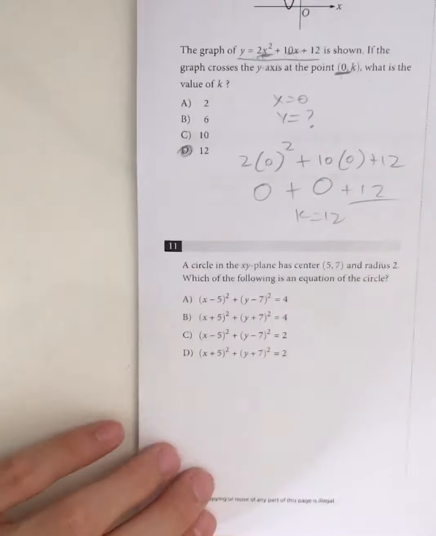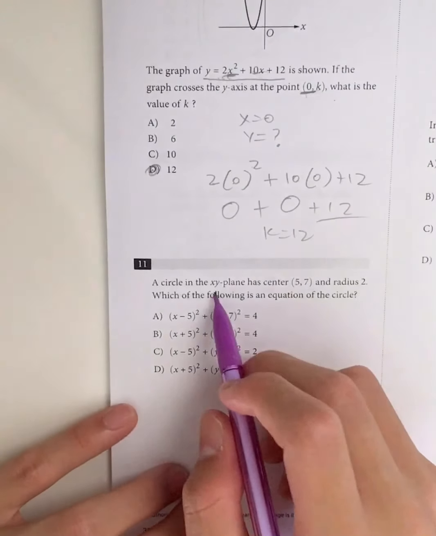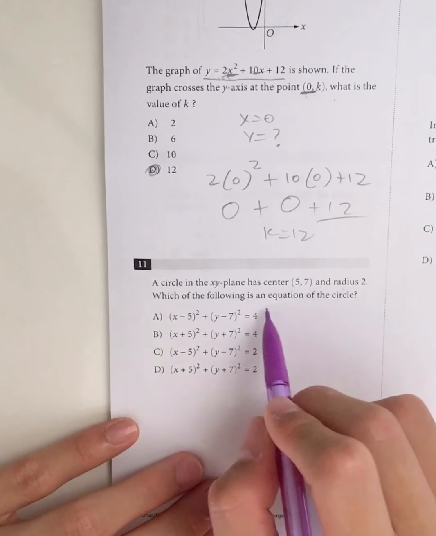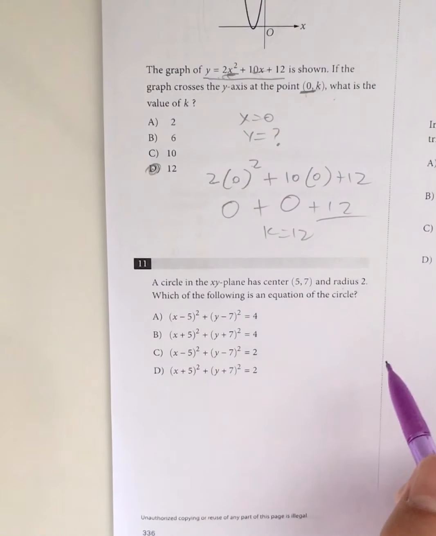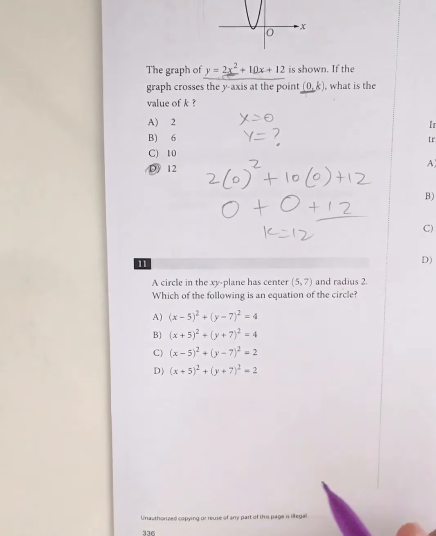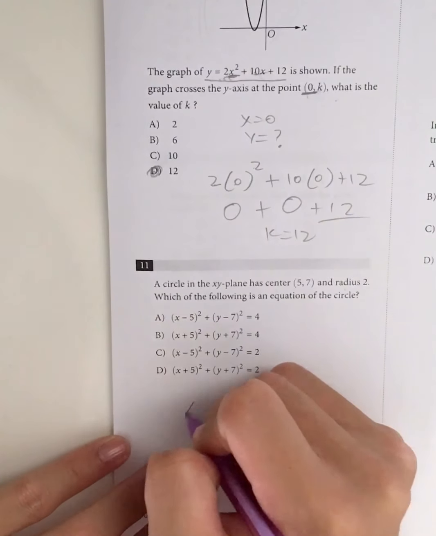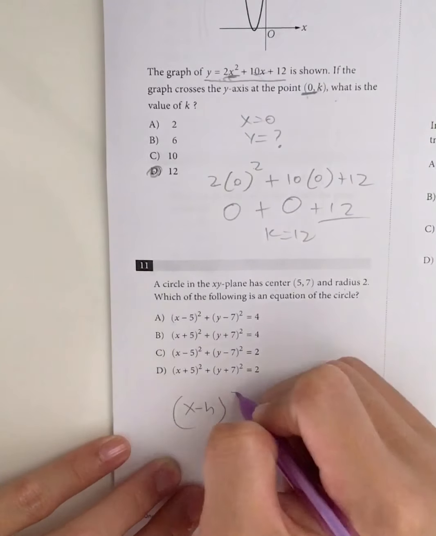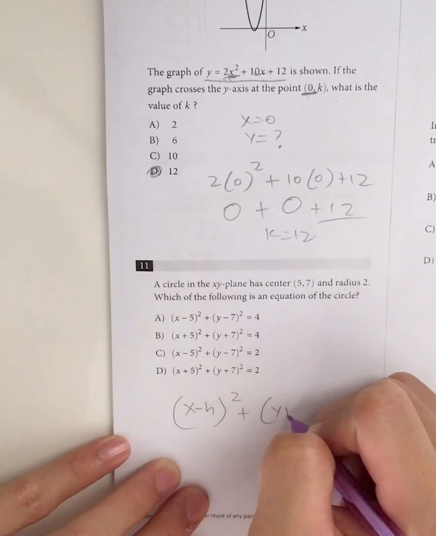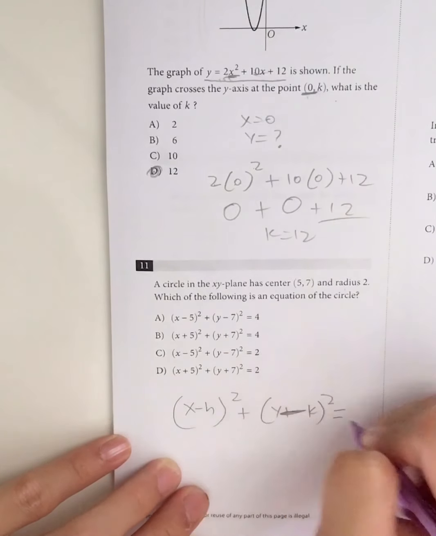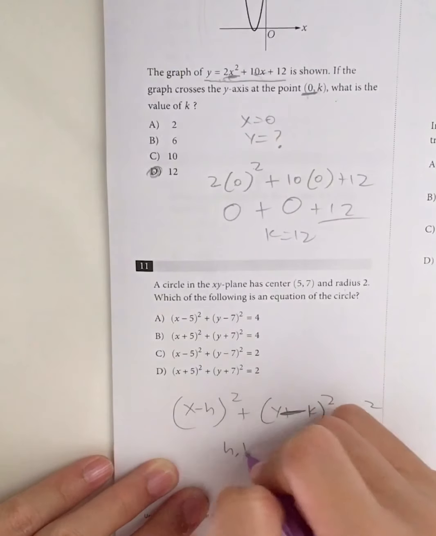All right, so let's look at question 11. A circle in the xy-plane has center (5, 7) and a radius of 2. Which of the following is an equation of the circle? All right, guys, I made a video on this a little earlier about circles, and this is the easiest question you'll ever get. So what is the formula for a circle? It is (x minus h) squared plus (y minus k) squared is equal to r squared. In this case, (h, k) is the center.